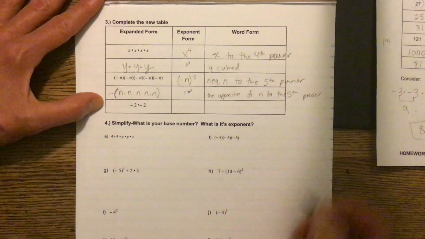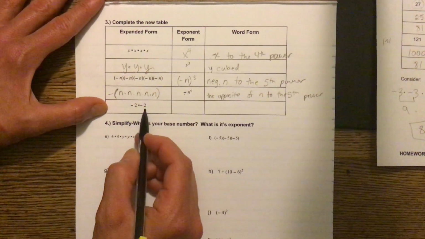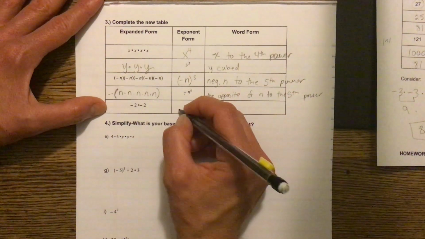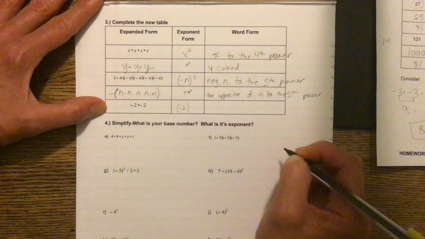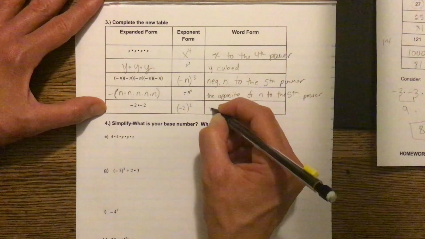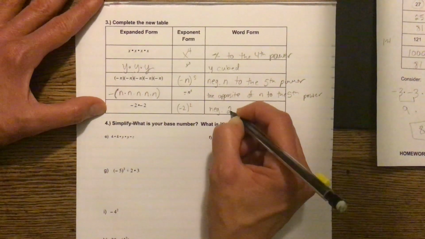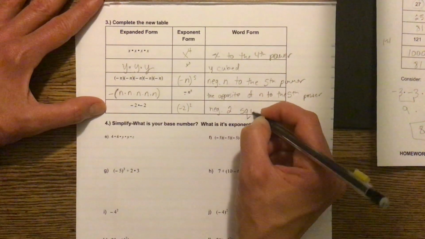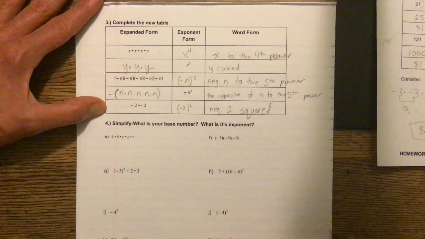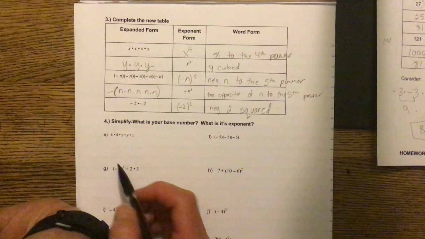All right. So here, what are we taking twice? Not just 2, but negative 2. So I've got to take negative 2, put it in parentheses. So we're going to write negative 2 squared, right?